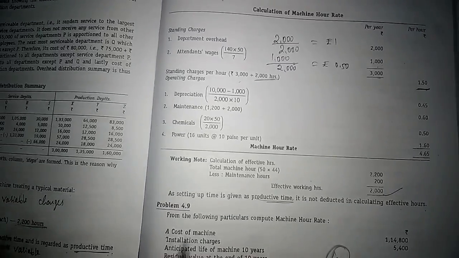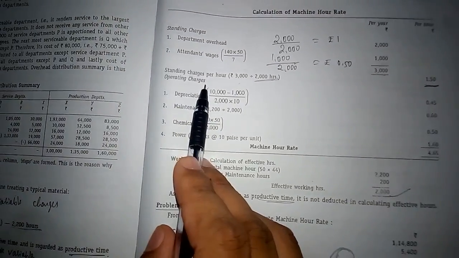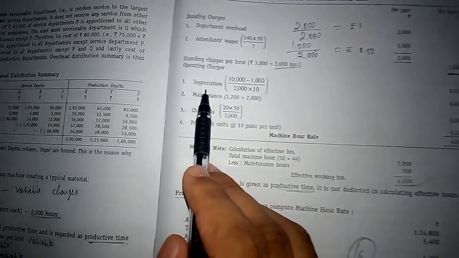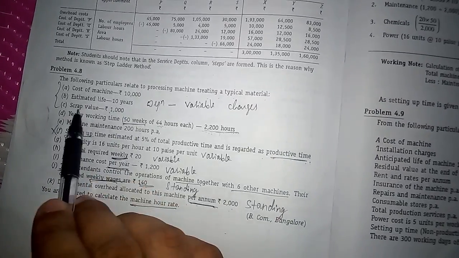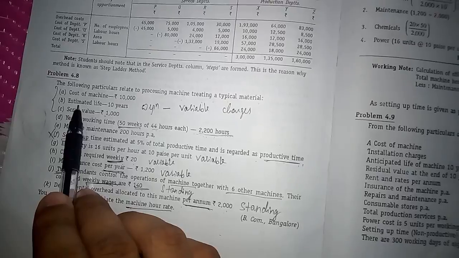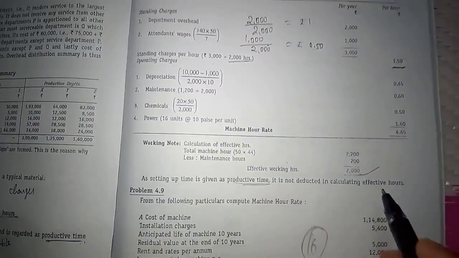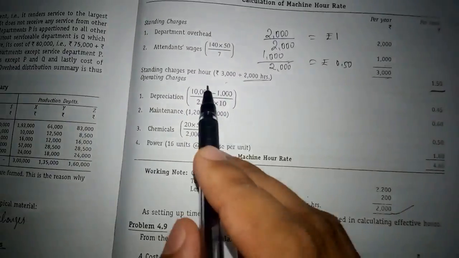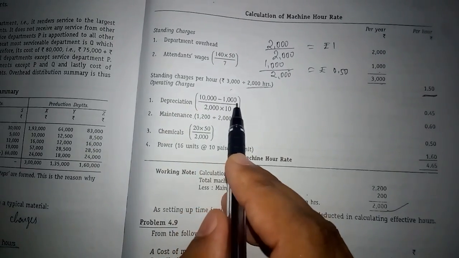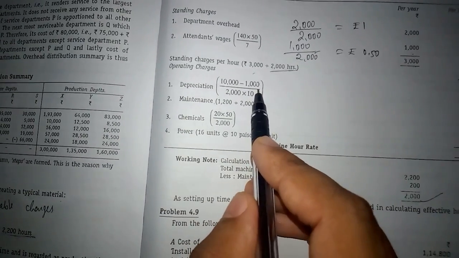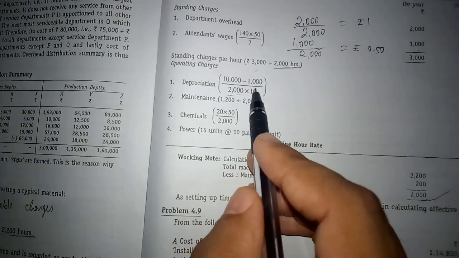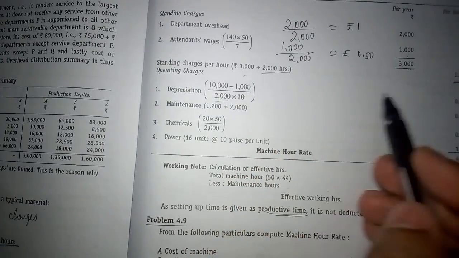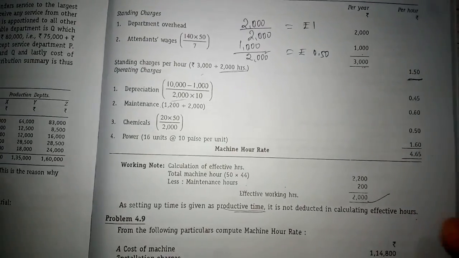Next we are supposed to calculate operating charges, which are nothing but variable charges. Under that, first one is depreciation. Here they have given cost of the machine and scrap value. Estimated life is 10 years and total working hours 2000. By using this, we are supposed to calculate depreciation. 10,000 is the cost of the machine. From that we deduct the scrap value of the machine, divided by 2000 working hours per year into 10 years working life of the machine. So you will get 0.45 per hour.